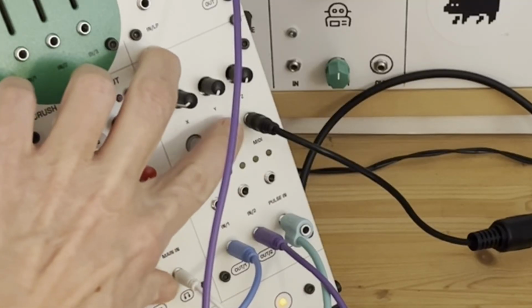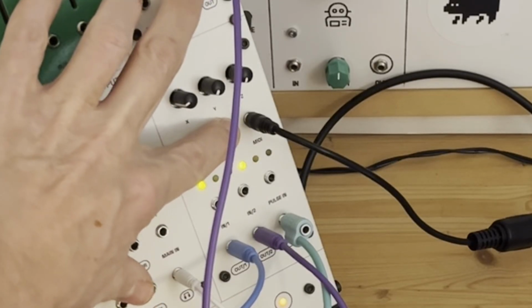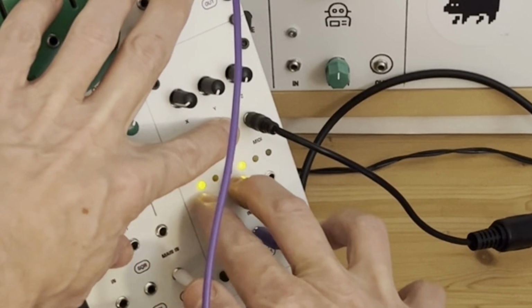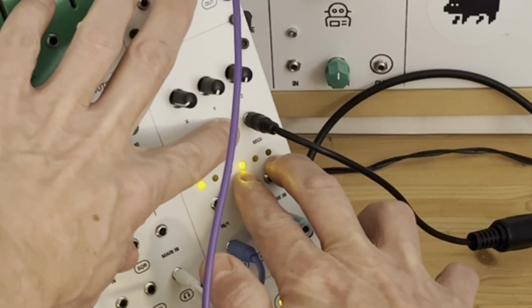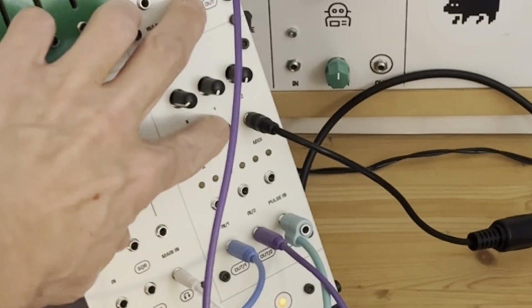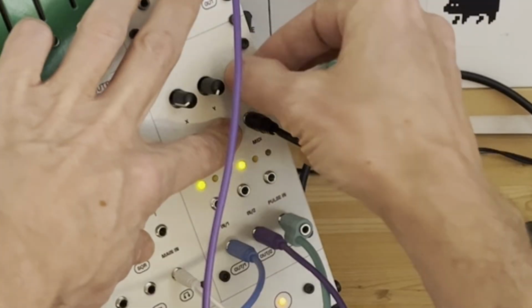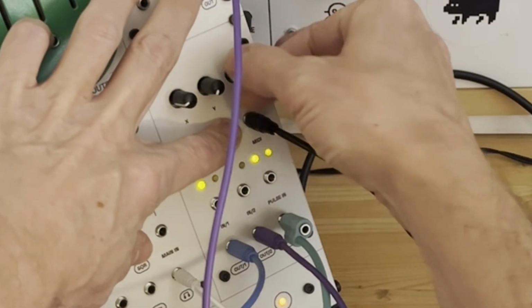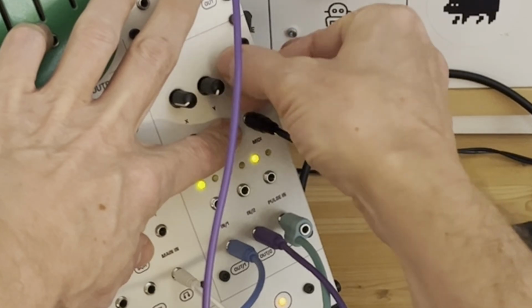Okay, so what other settings do we have? If I hold button B, then you will see 2 LEDs light up. The first 3 LEDs are for one setting, and the second 3 LEDs are for another setting. Let's focus on the second 3 LEDs now. If I hold B and I use the third knob, then you can see that I can change a setting for the second 3 LEDs.